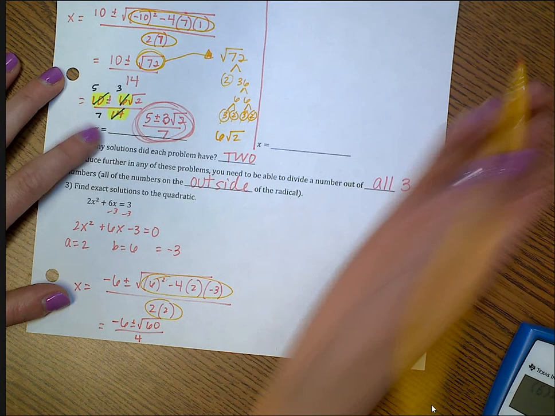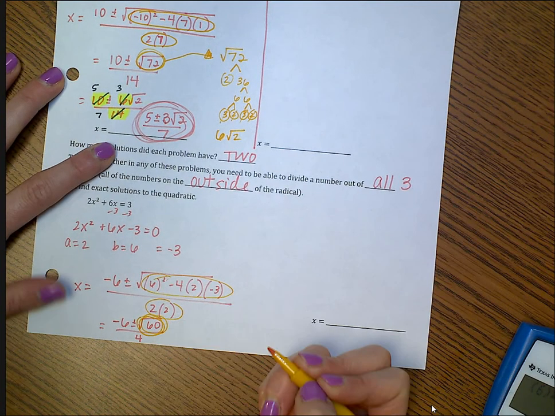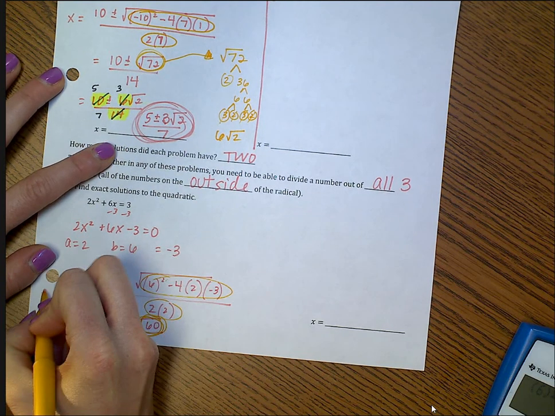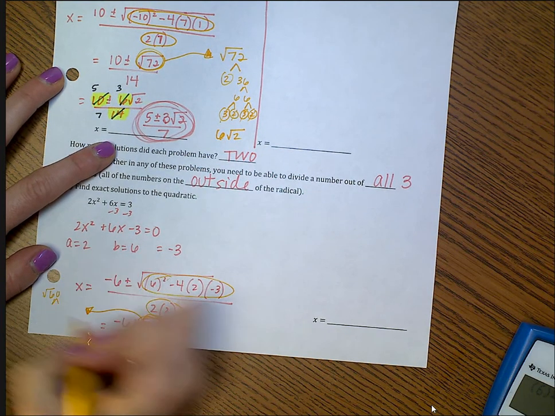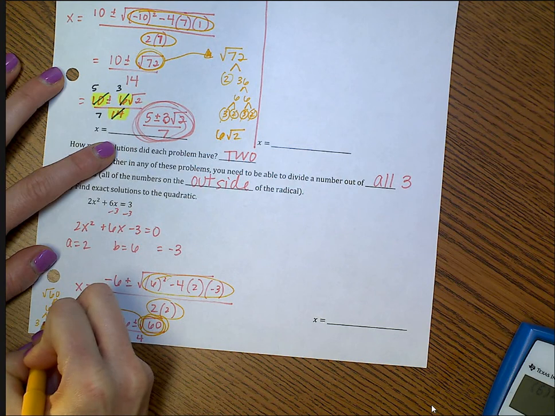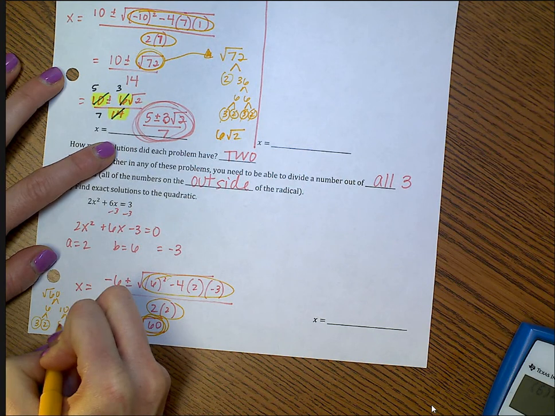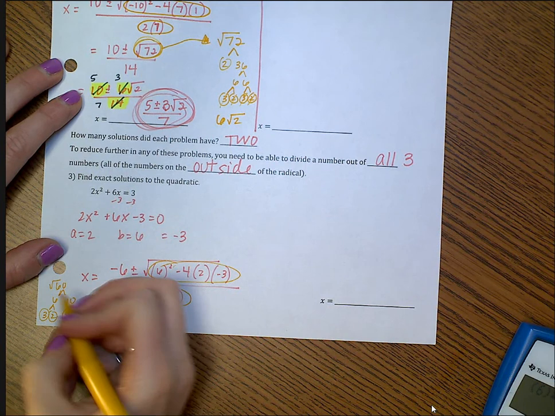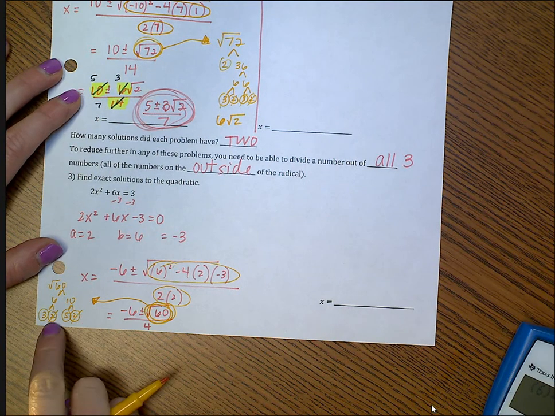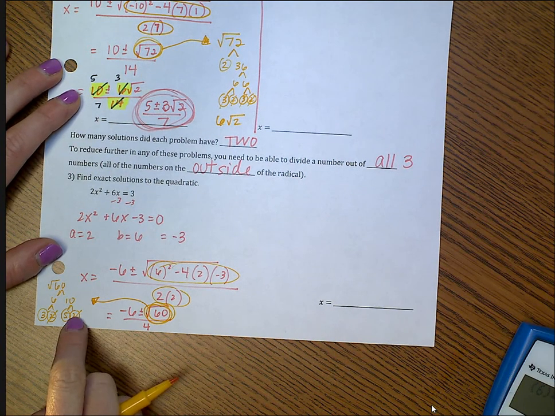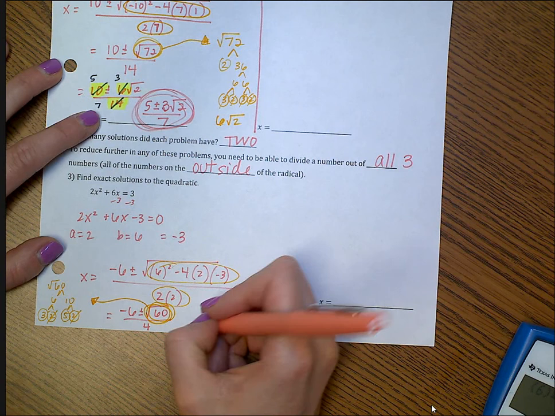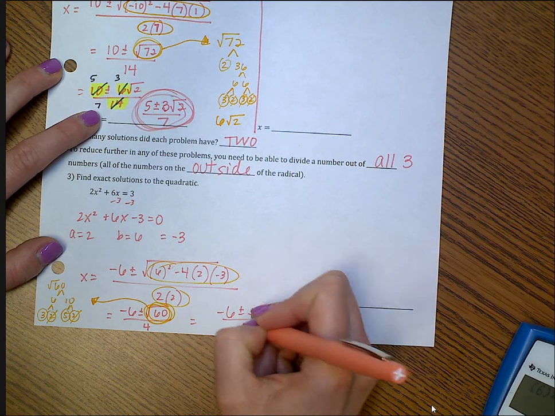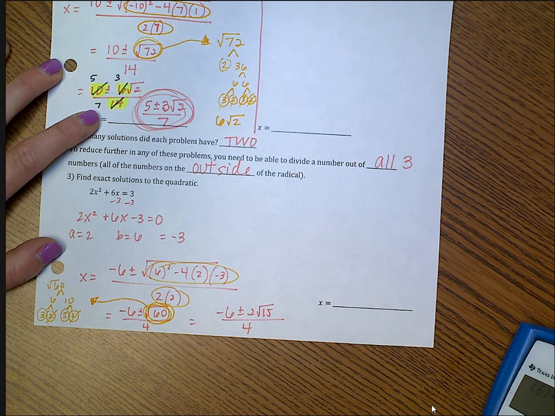So I'm going to take square root 60, and over here, I'm going to factor tree it. So let's see, 6 and 10, 3 and 2, 5 and 2. So I see a pair of 2's. 2 comes out, 3 and 5 stays under, so that would be 2 radical 15. Instead of writing square root 60, I'm going to put 2 radical 15.